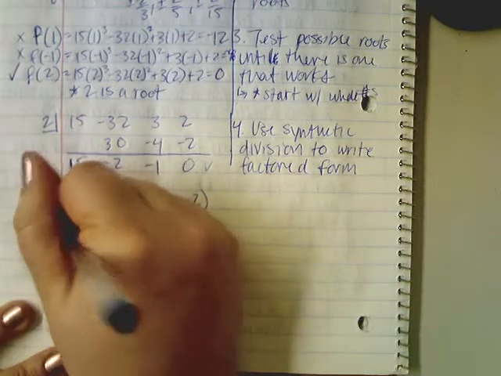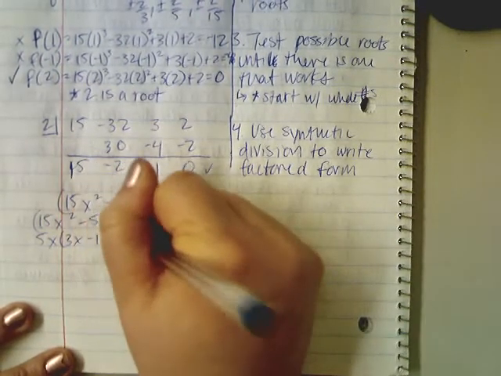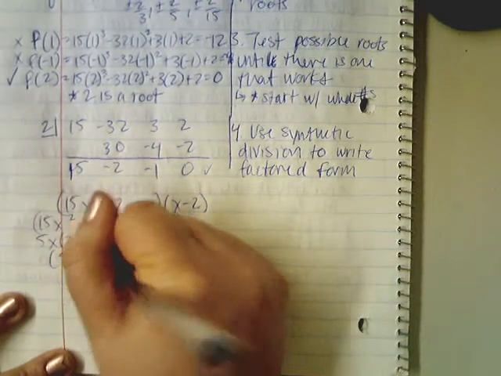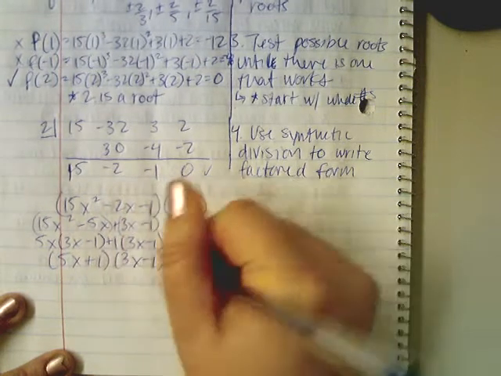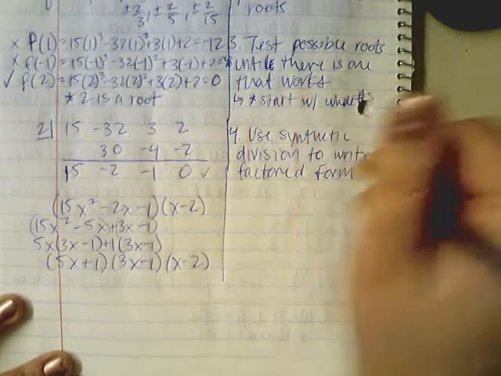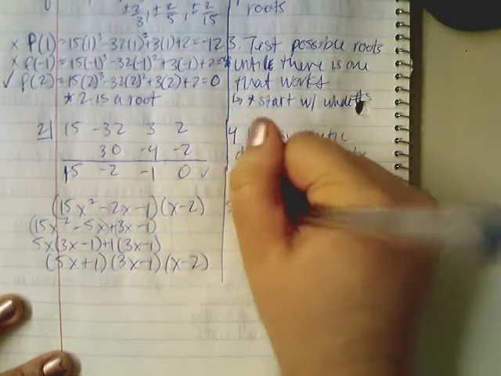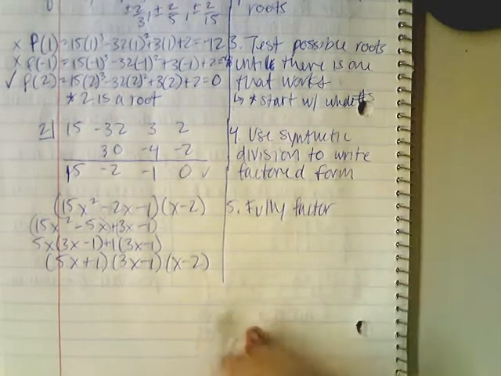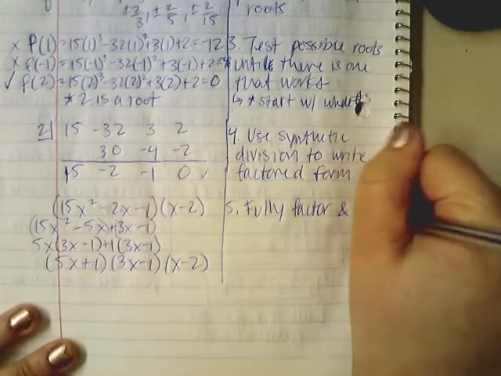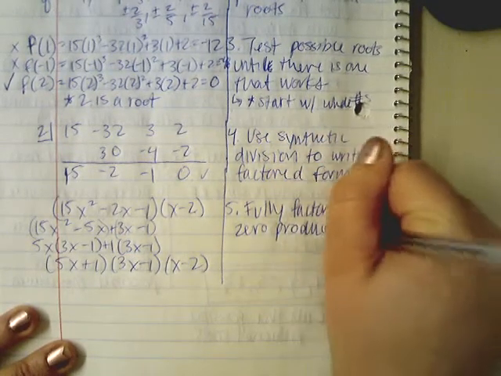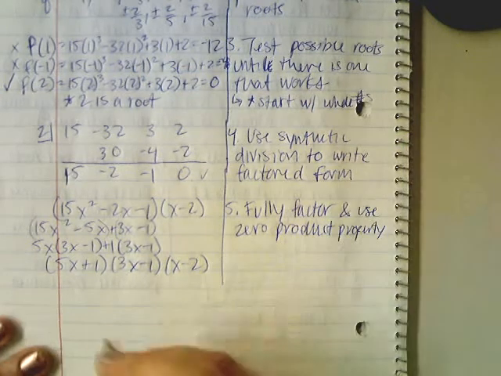So I know I can take a 5x out of here, and I'm left with 3x minus 1. And that already matches that. So I just take a 1 out of there. And so my factored form is 5x plus 1 times 3x minus 1. And then I carry down my other factor that I had there all along. So here what I was doing was fully factoring what's left. So I fully factored this all, and now I'm going to use the zero product property to find all my values.